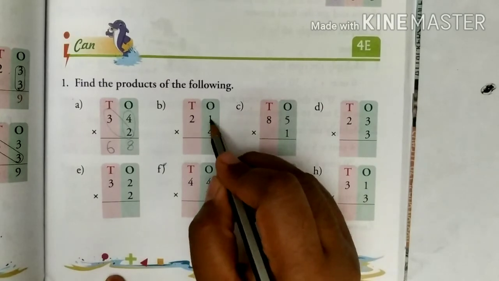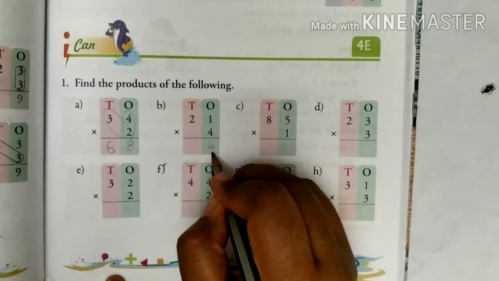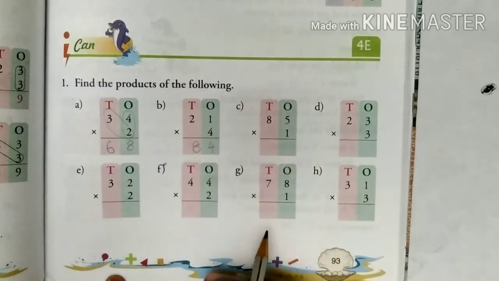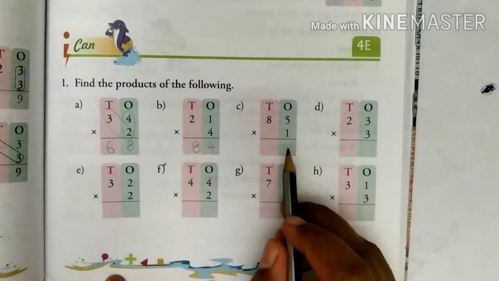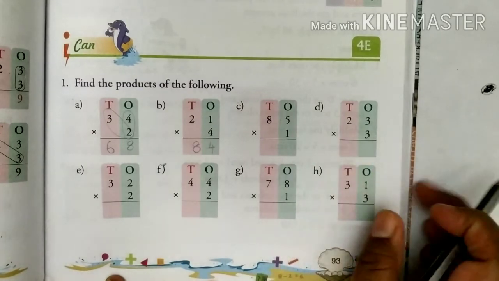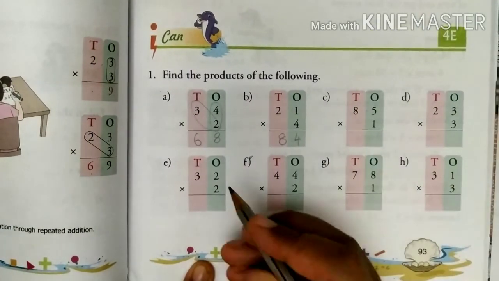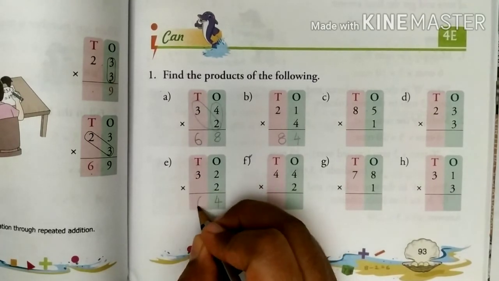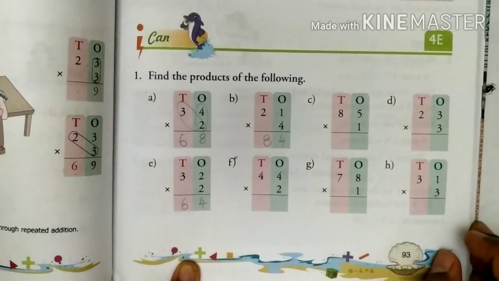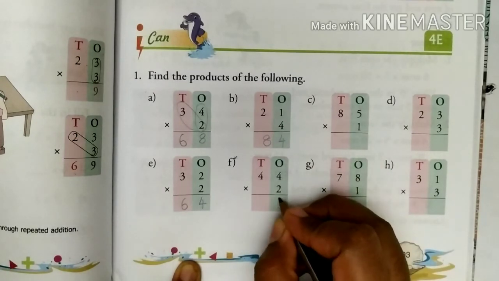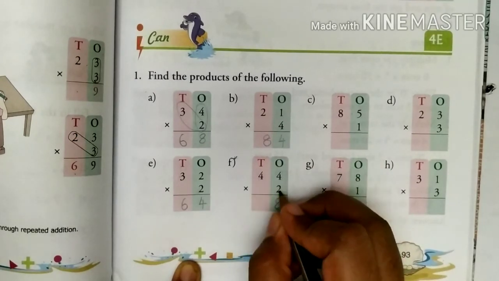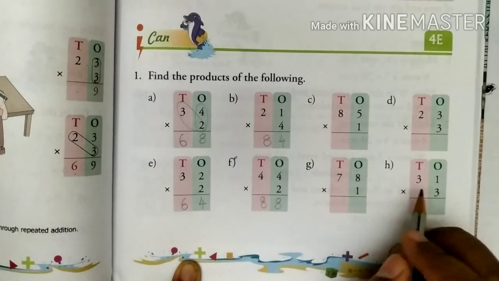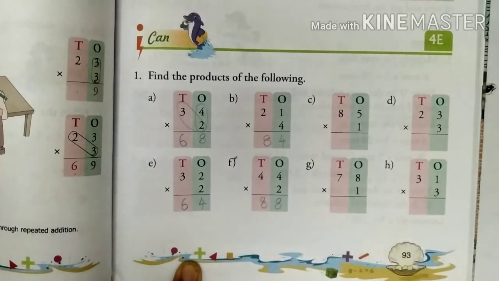That is 4 into 1. That is answer is 4. And then 4 2s are 8. Right? Now the C and D part, you can do it as homework. Let's do the E part. 2 2s are 4. 3 2s are 6. Right? 4 2s are 8. Again 4 2s are 8. Similarly, you can do the G and the H part as homework.